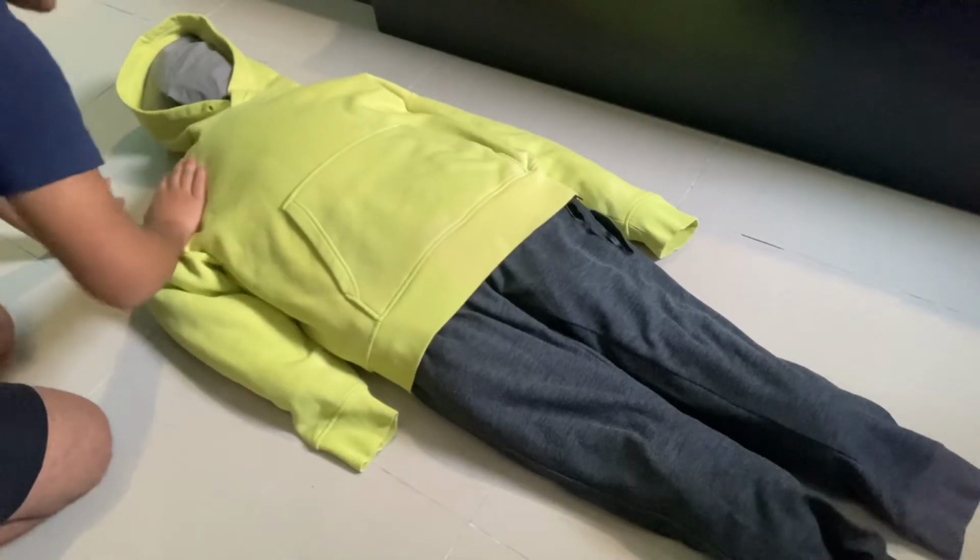Unconscious, with and without breathing. If you found someone laying down on the ground and they do not look like they are resting nor sleeping, you will need to check if they are conscious or not. You can raise your voice and say, "Hello, can you hear me? Are you okay? Hey, can you hear me?"